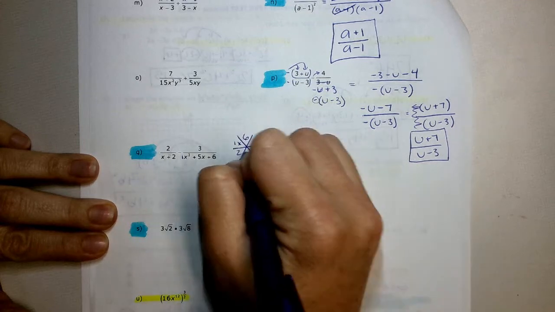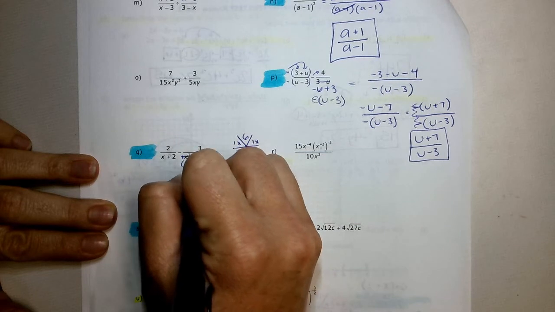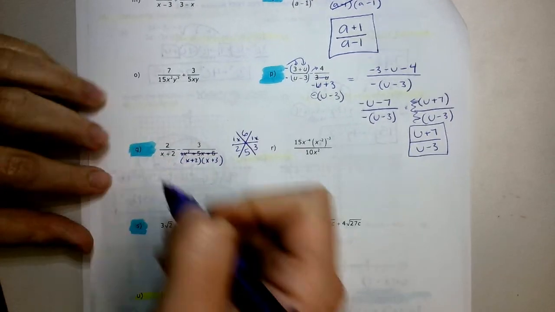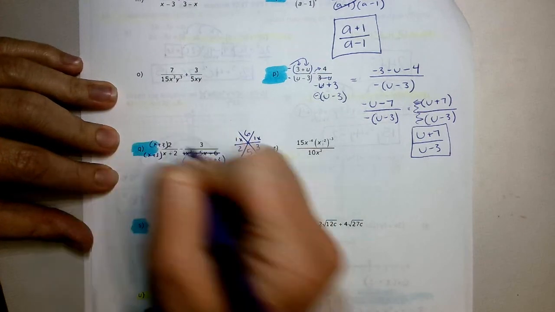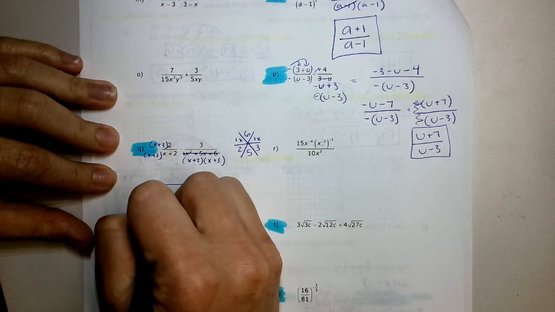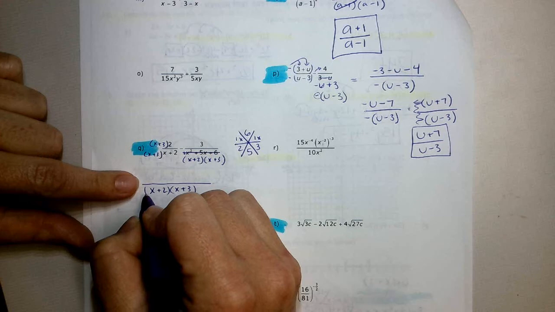This is going to be 2 and 3. So this becomes x plus 2, x plus 3. Well, this is x plus 2, so the only thing it's missing is the x plus 3. So we're going to multiply. So now our common denominator is x plus 2, x plus 3. Order doesn't matter, so if you wrote x plus 3, x plus 2, that's fine.